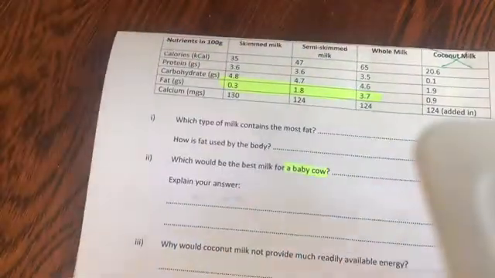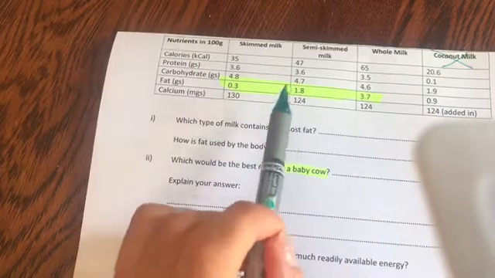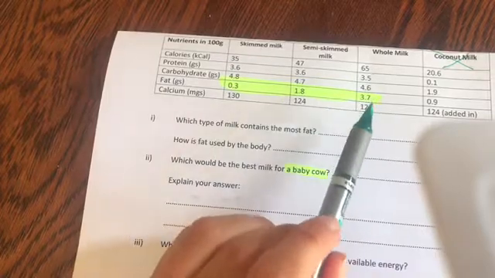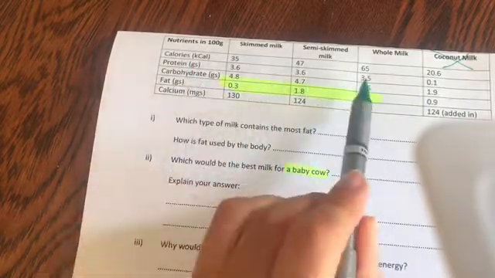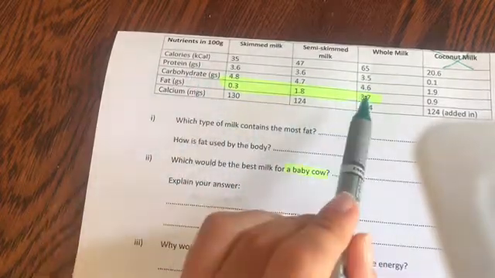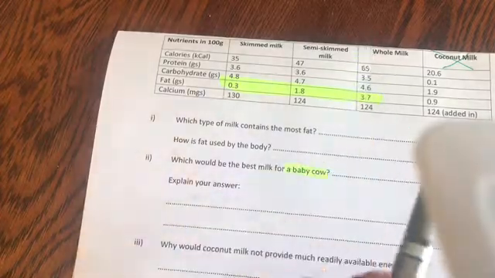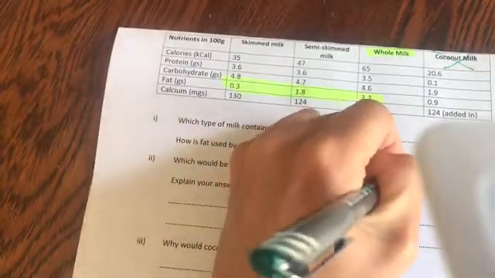And that's because humans often want to watch our weight and we don't want to be putting weight on. Whereas a baby cow does want to be putting weight on. It wants to be growing, which is why it needs lots of protein, and it wants to be putting weight on, which is why it needs lots of fat. So the best milk for a baby cow is without doubt going to be the whole milk. So you get the answer if you put whole milk.